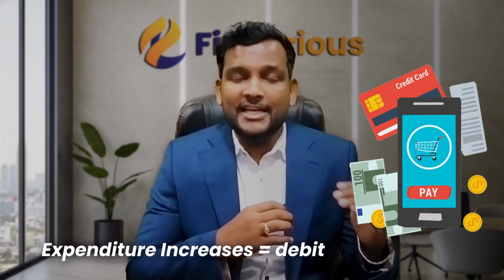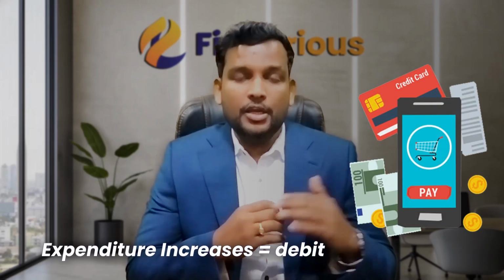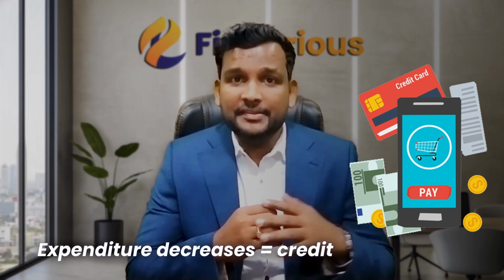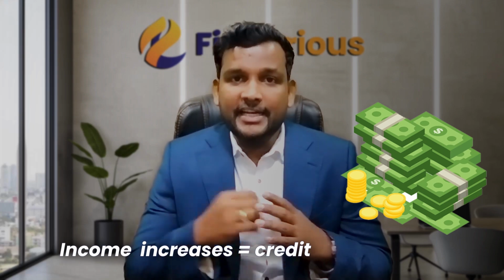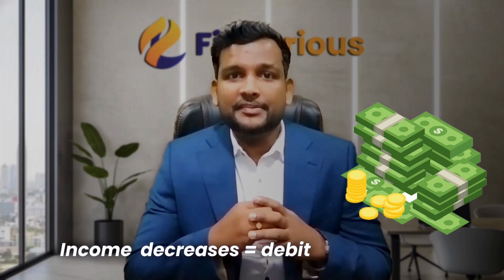The third rule, which is related to the profit and loss account, is expenditure. When the expenditure ledger balance increases, we have to debit it. When the expenditure ledger balance decreases, we have to credit it. Income. When the income ledger balance increases, we have to credit it. When the income ledger balance decreases, we have to debit it. So that's about it. These are the four sets of rules under the US accounting rule.